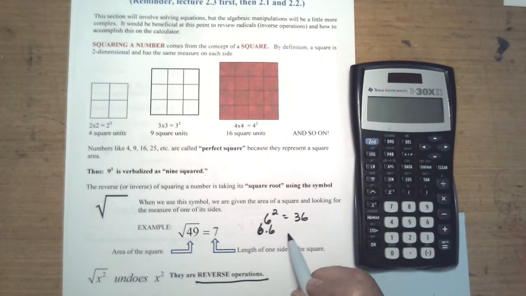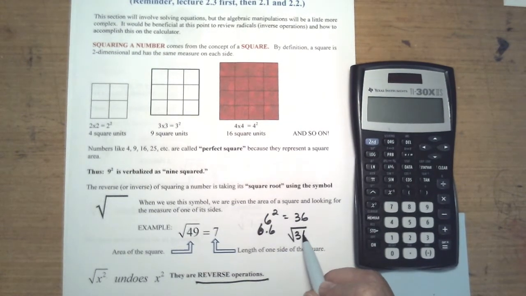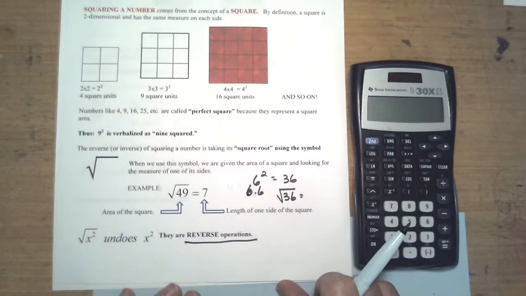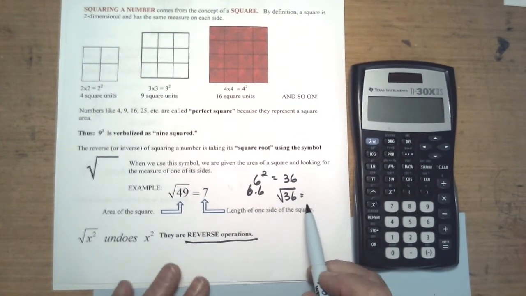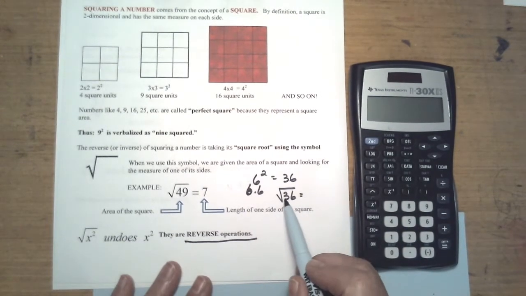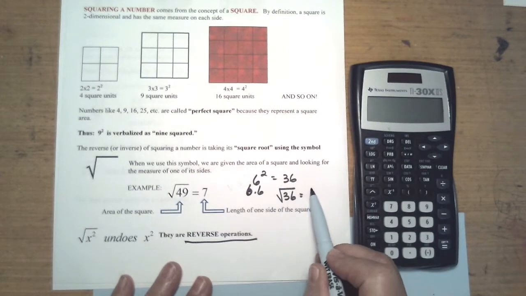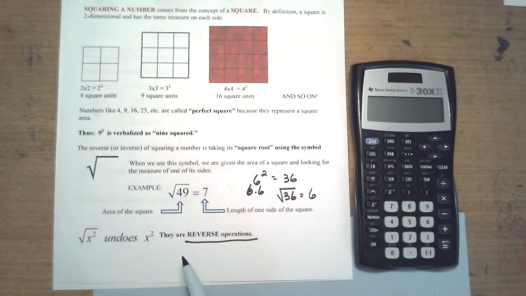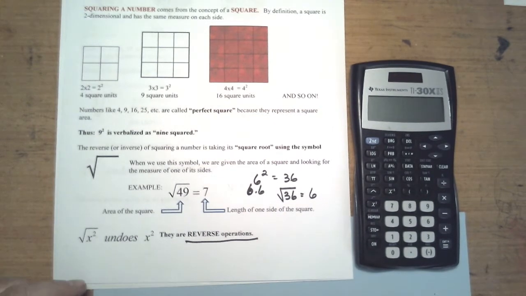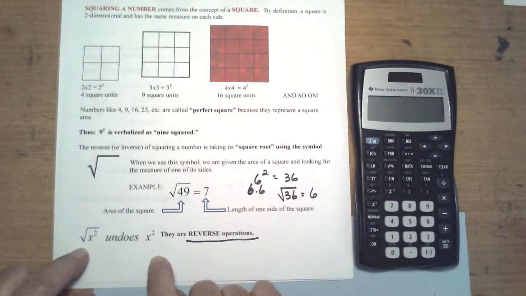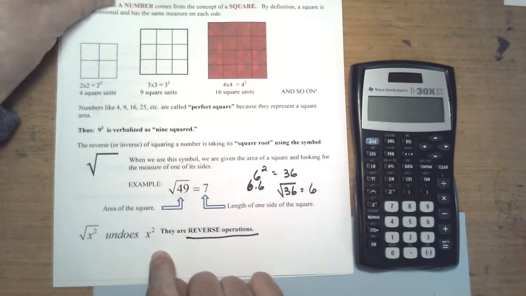But if I do the reverse, if I start with 36, I'm basically asking myself, what number multiplied by itself is equal to 36? Well, the answer is 6 times 6 is equal to 36. So the square root of 36 is just 6. And here's an example using the number 7. Square root of 49 is 7. So in a nutshell, squaring a number and taking the square root of a number are opposite operations.